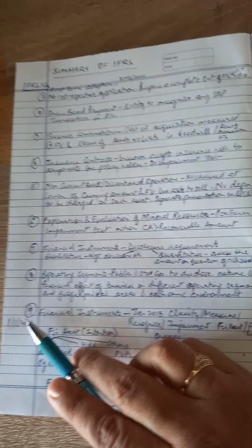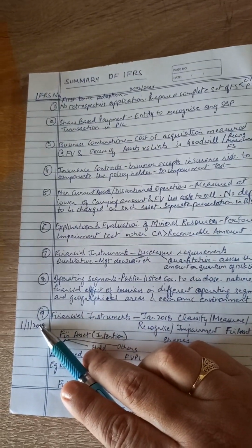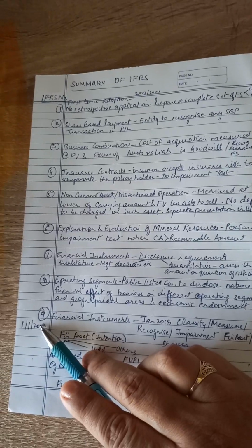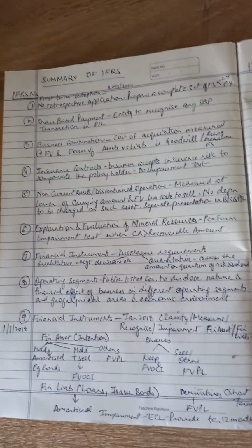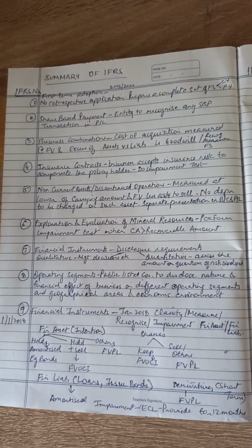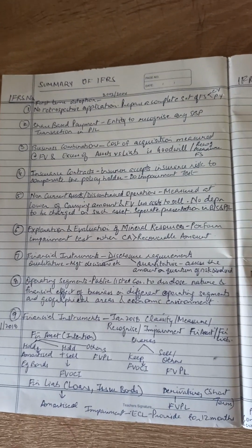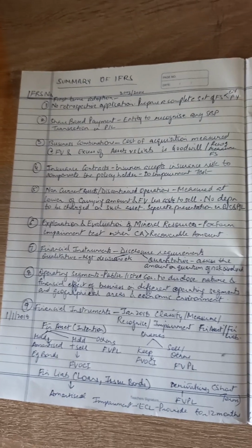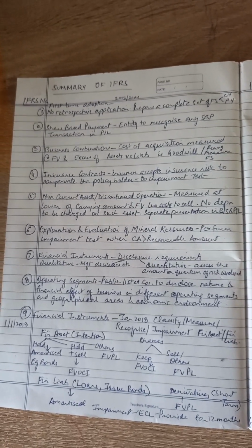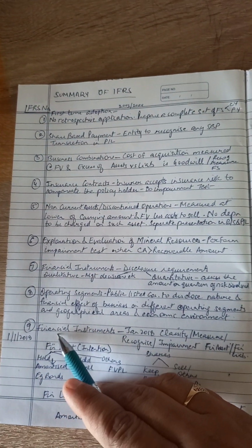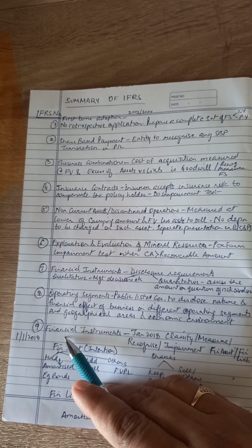IFRS 9, this is one of the most important IFRSs. Remember, at any given point of time, when anyone is explaining the IFRSs, or if during an interview you are asked about a few important, critical IFRSs to be considered, this is one of the most critical IFRSs, which is financial instruments.